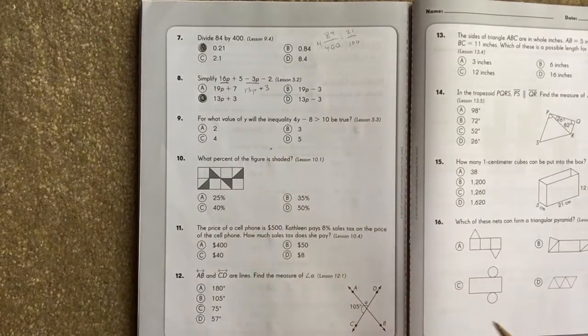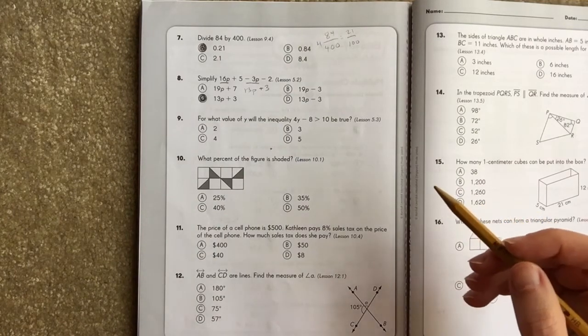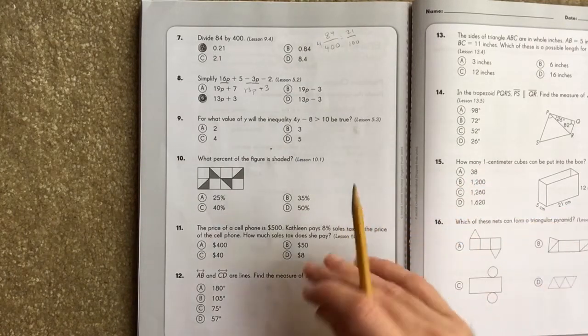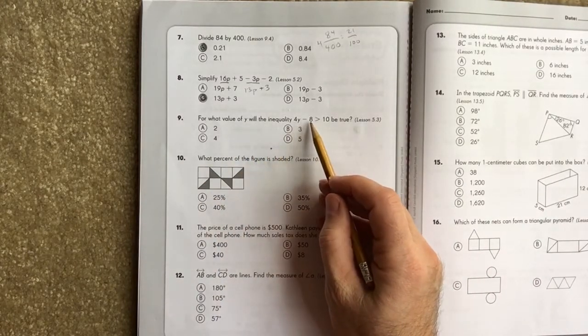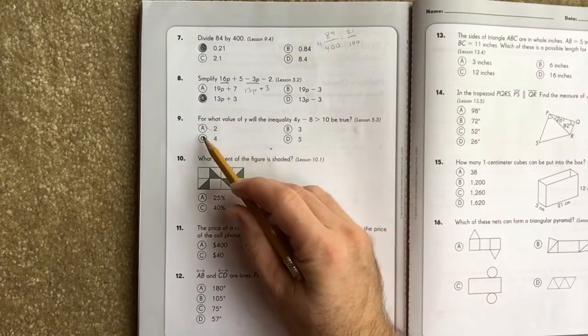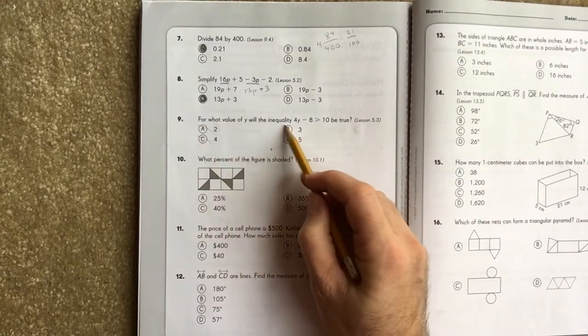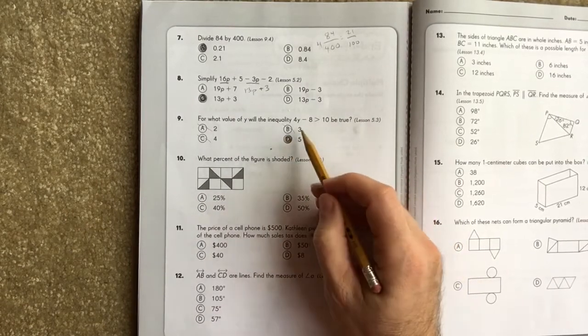Number 9, for what value of y is the inequality 4y minus 8 greater than 10 true? A couple options. We could just try numbers. 2 times 4 is 8. 8 minus 8 is greater than 10? No. 16 minus 8 is greater than 10? No. So it's going to be the big one. 5 is certainly the answer.